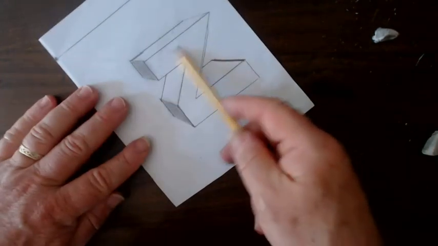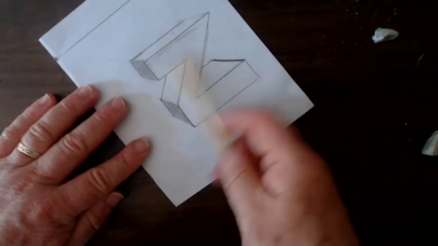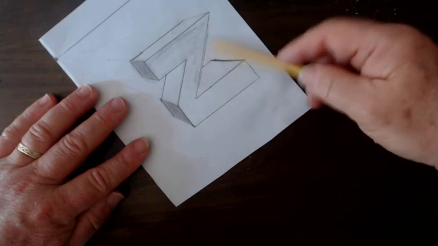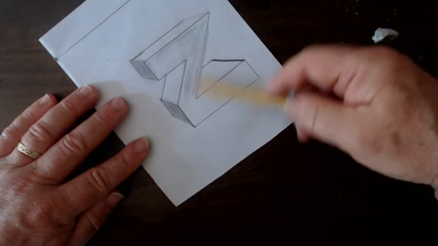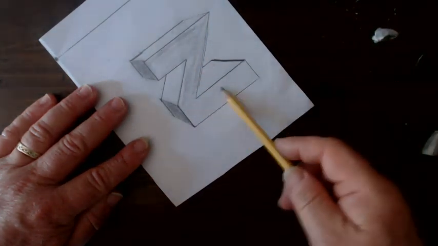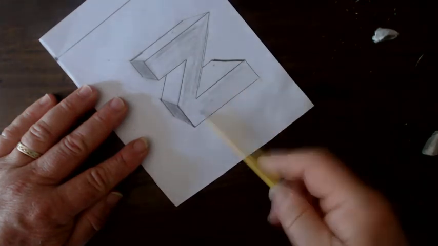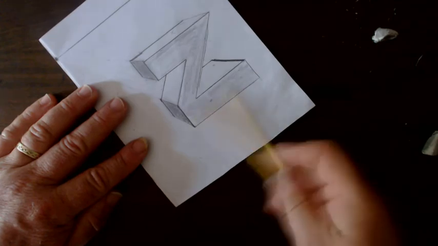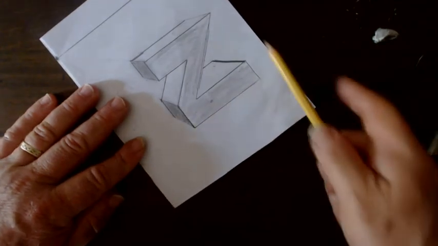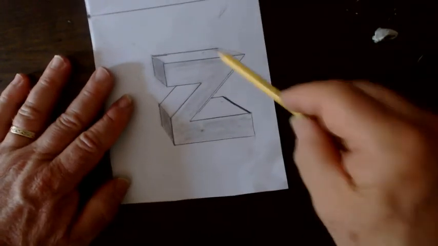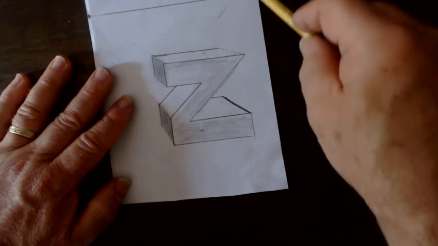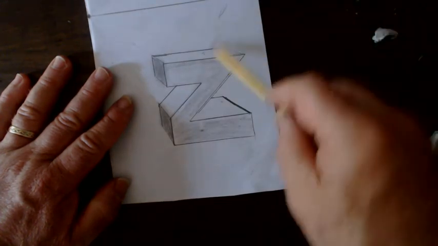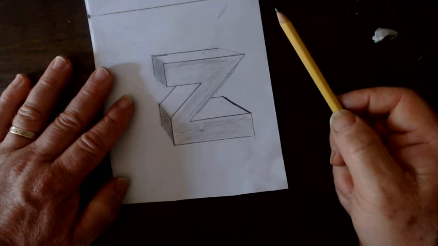I also want to add a little tone to the front of this Z. The reason I'm doing this is the original bubble letter Z is facing towards me, and I'm thinking that it's not facing the sun, so it would be dimmer. So I'm making it dimmer. And I kind of need to do that because I want the roof to seem really bright and white and light because the sun is shining directly on it. It would reflect the most light.